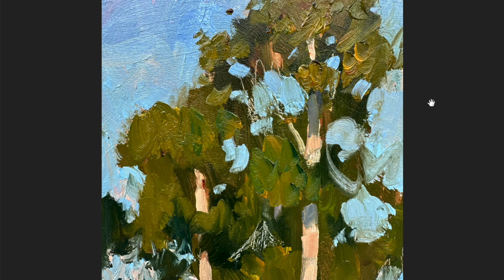I think I spent overall an hour and a half outside on this, and then brought it inside and spent about half an hour trying to punch a few colors in, maybe find a few darker accents or lighter highlights. And you can see the thickness of the paint as we zoom in on the foliage here.